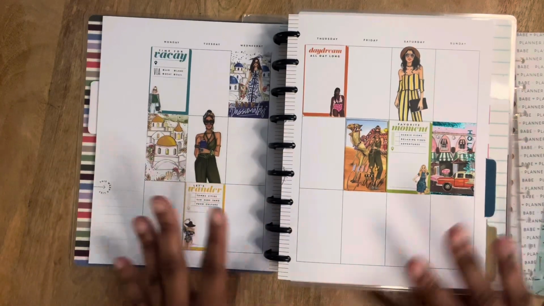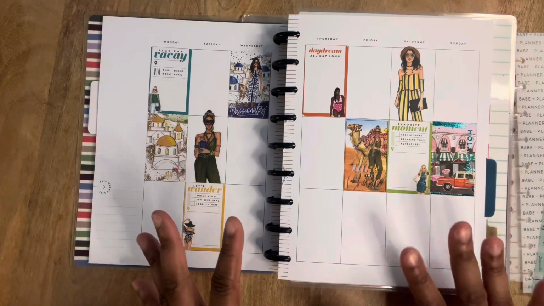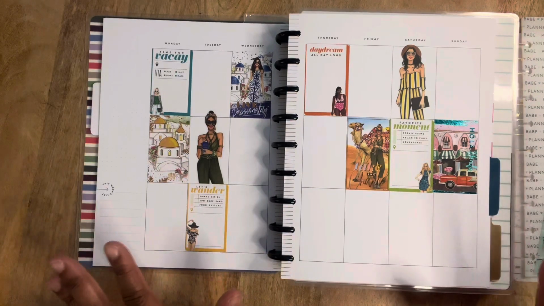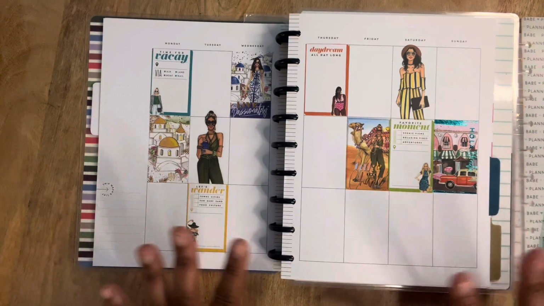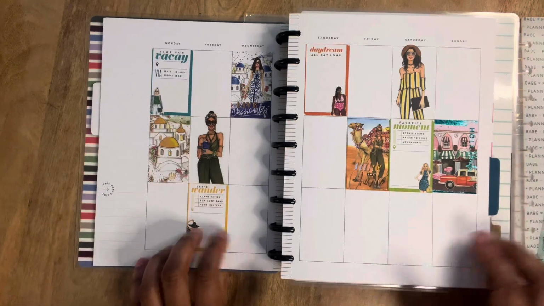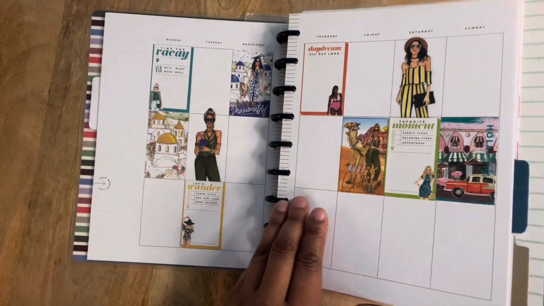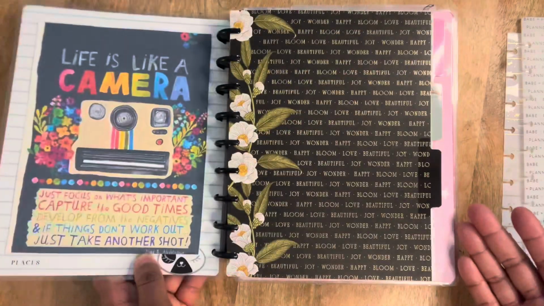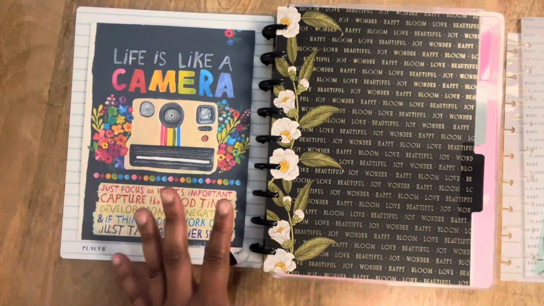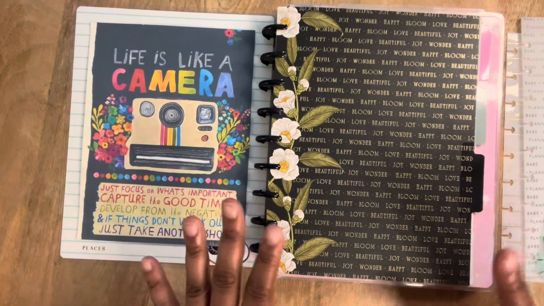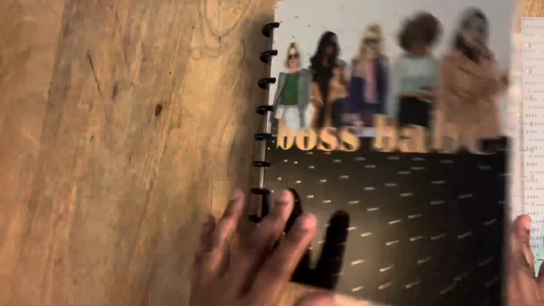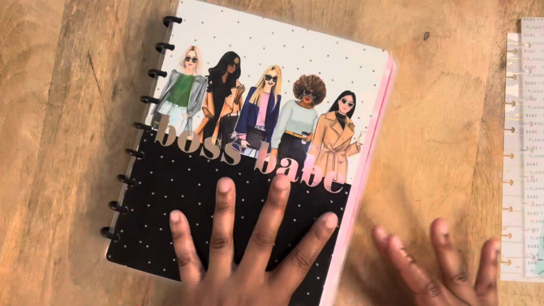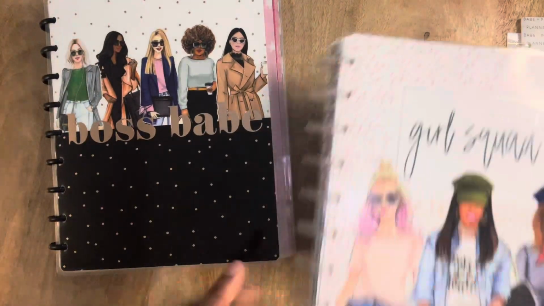So instead of having an entire separate planner for prayers, I think I'm going to incorporate that either in my wellness section or in my creative journaling section. Since I already have a journal here, I don't necessarily need a separate journal for prayers. So I eliminated those two sections of my planner.